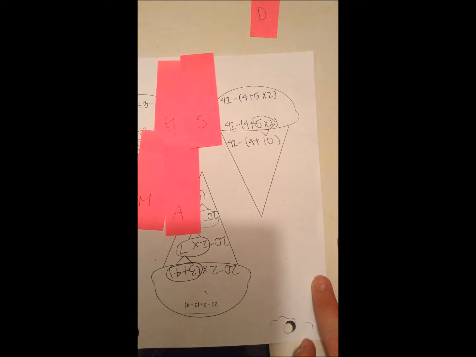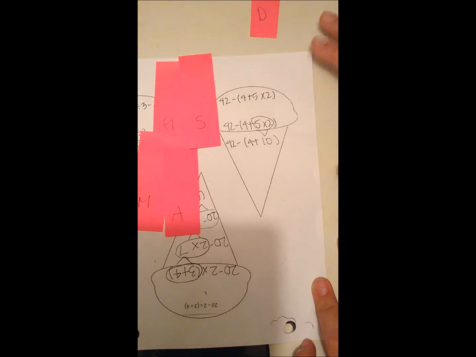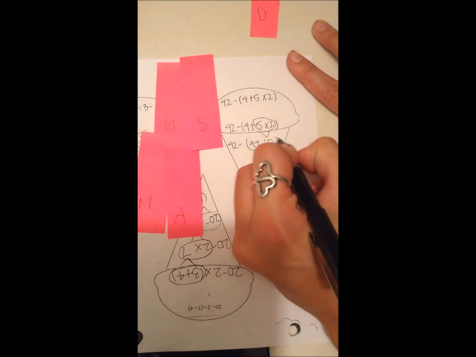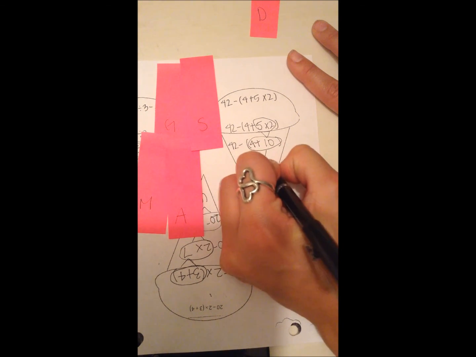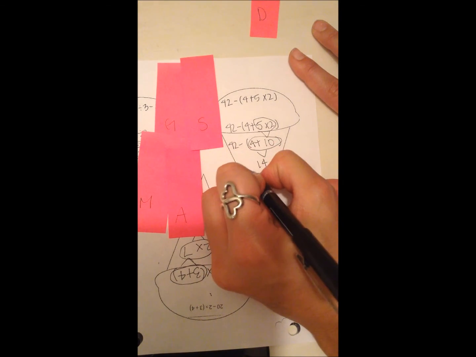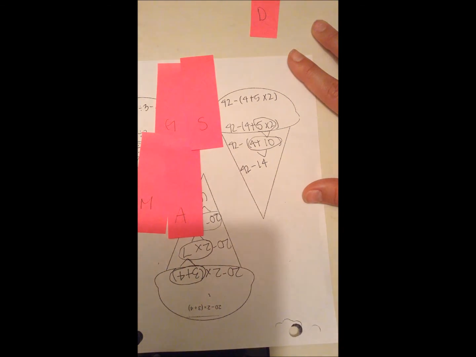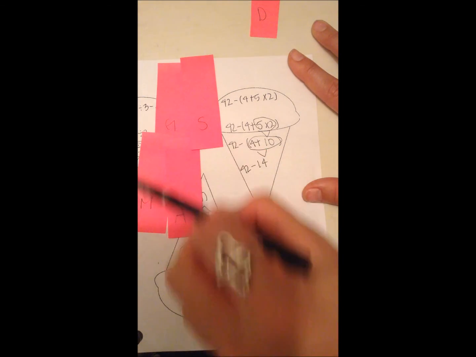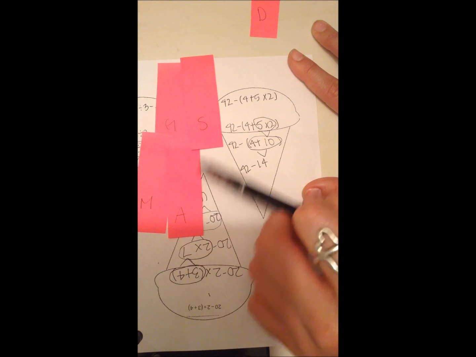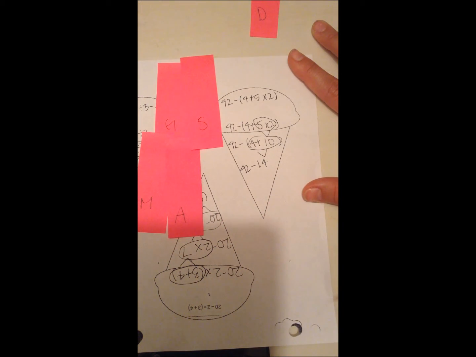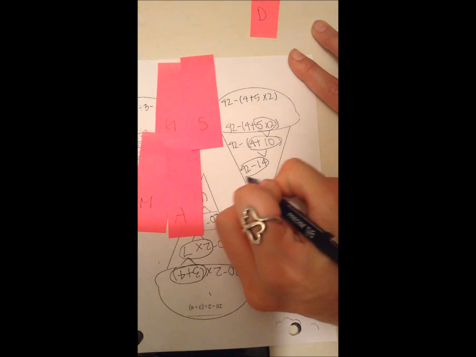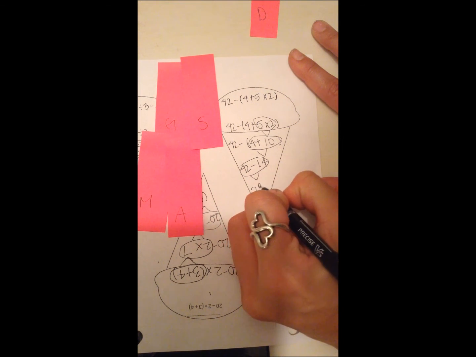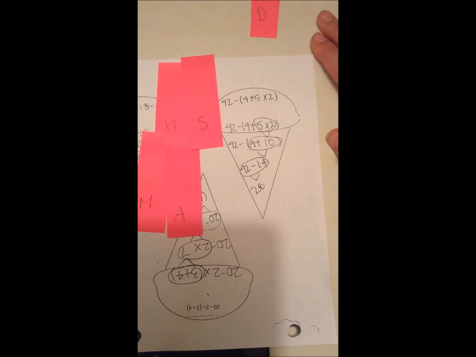Okay, so I'm in my grouping symbols. I multiplied. Now I have to add. So I'm going to circle that 4 plus 10. That's going to give me 14. Then I'm going to bring down my 42 and my subtraction sign. So I'm finally done with everything in my grouping symbols. The last thing I have to do is subtract. So 42 minus 14 gives me 28. And that is my answer. So that's how you solve your big, long expressions using order of operations.